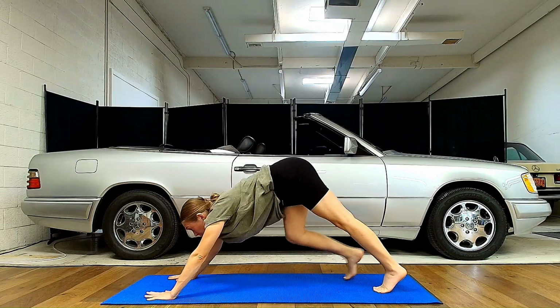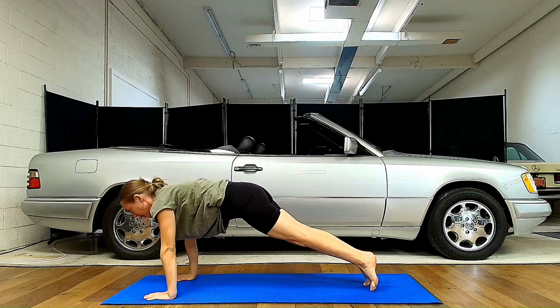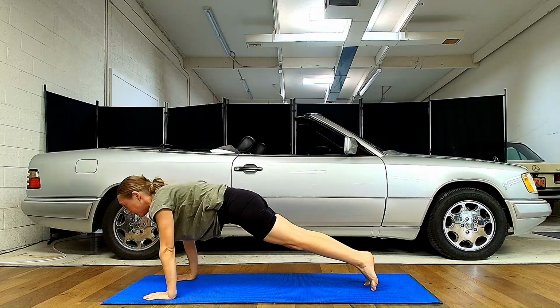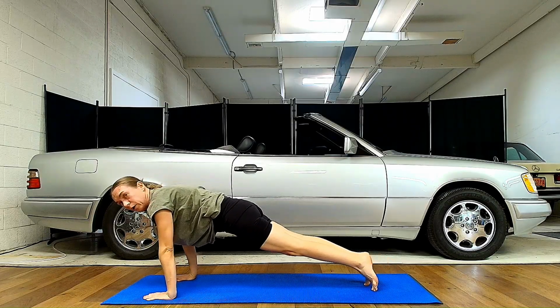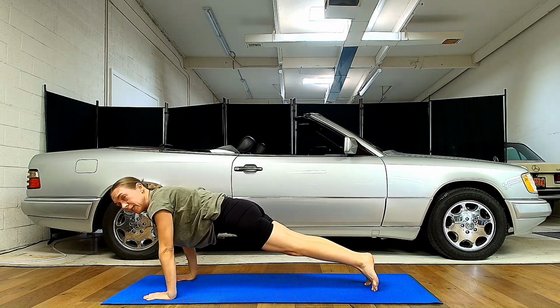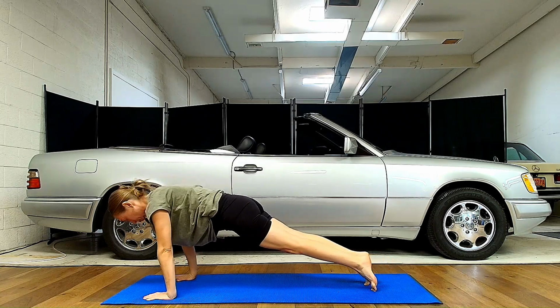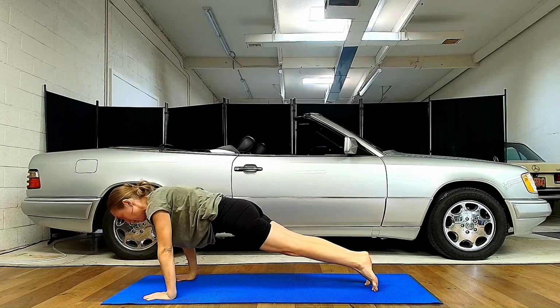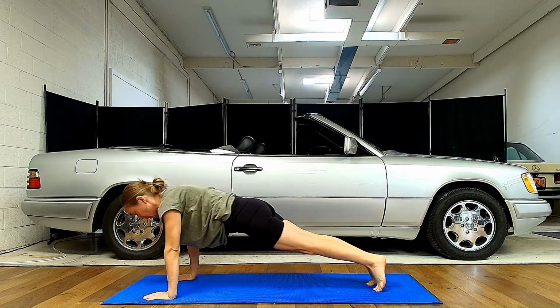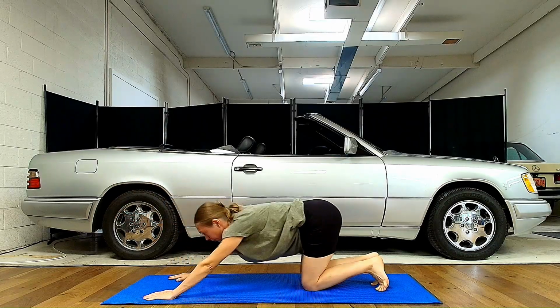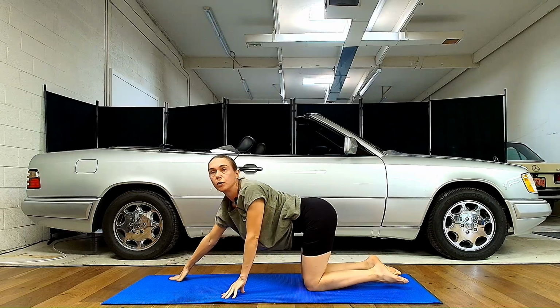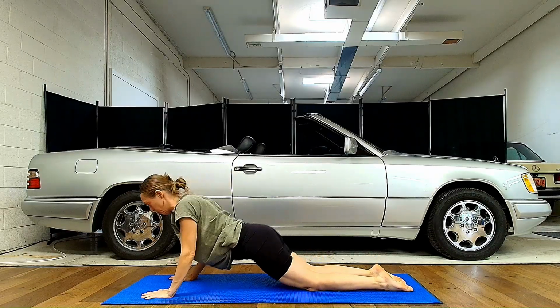Now inhale, plank pose. And move your hips forward and back. Engage through the core. Now your body's in a straight line here. Take another moment here. Okay, and then drop the knees down and lie down on your belly. All the way onto your belly.